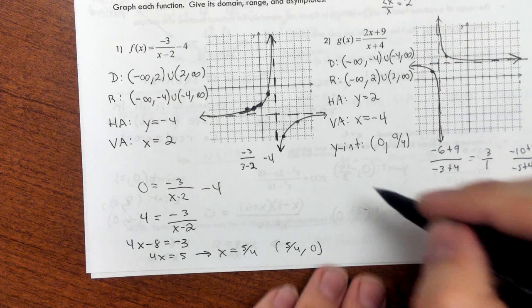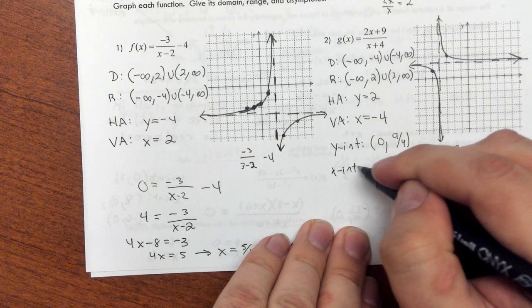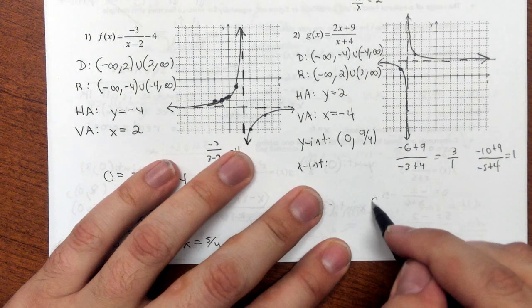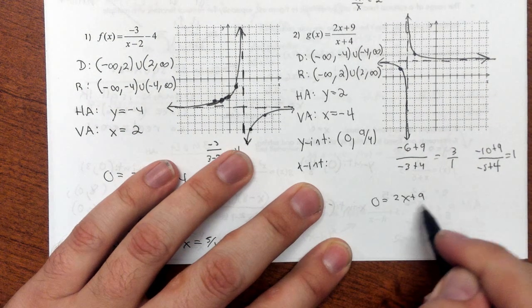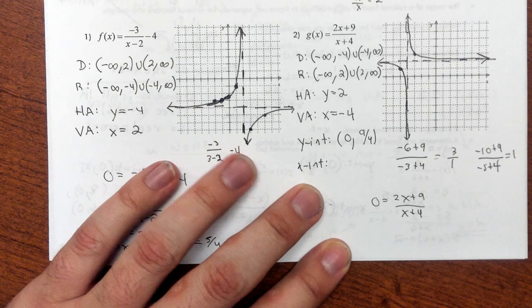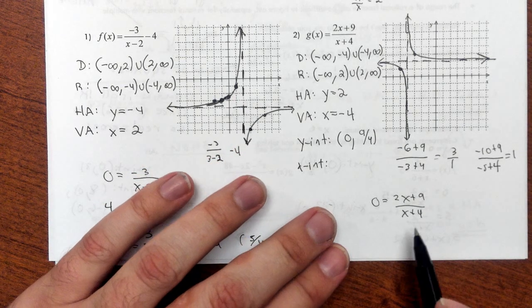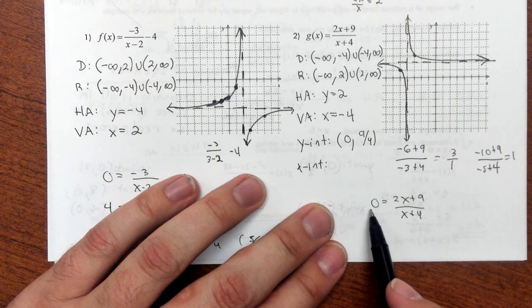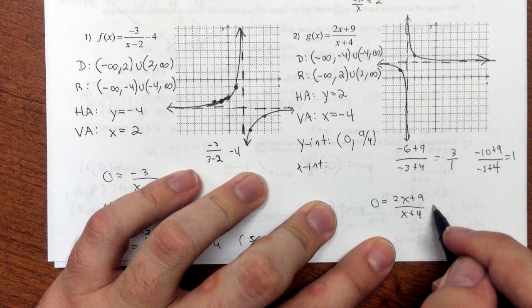It's pretty simple. If I wanted to figure out the x-intercept, well, again, I'd have an equation to solve. 0 is equal to 2x plus 9 over x plus 4. If you think about solving this, you'd multiply x plus 4 to the other side to get it out of the denominator, which would just leave you with 0 equals 2x plus 9.